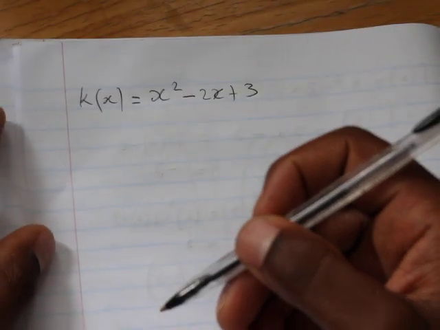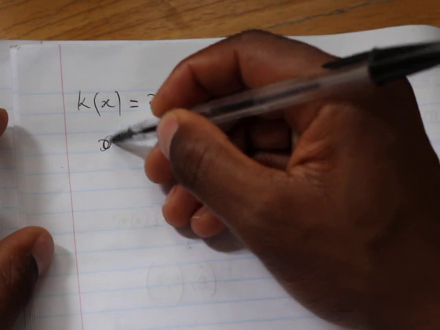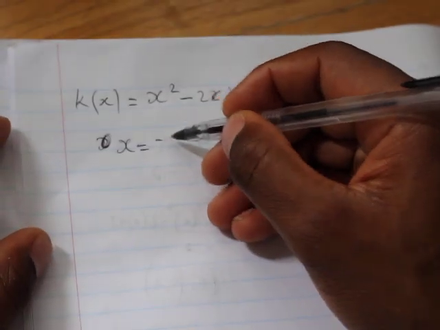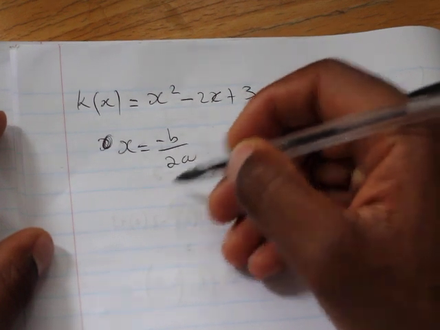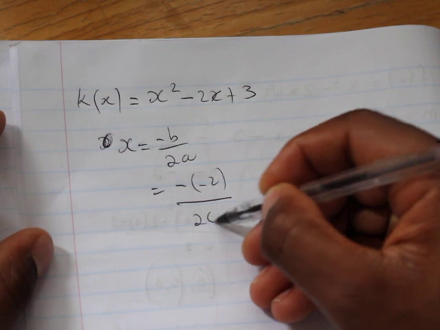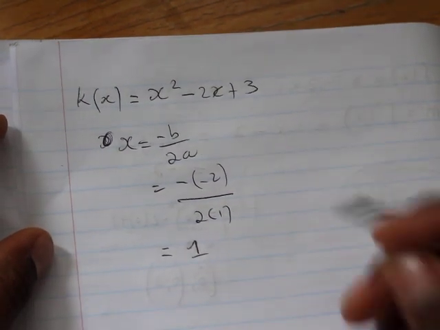You know that to find the turning point of the graph, you'd have to do this: x equals minus b over 2a, and you know the b is -2, the a is 1, so definitely the turning point is going to be at x equals 1.